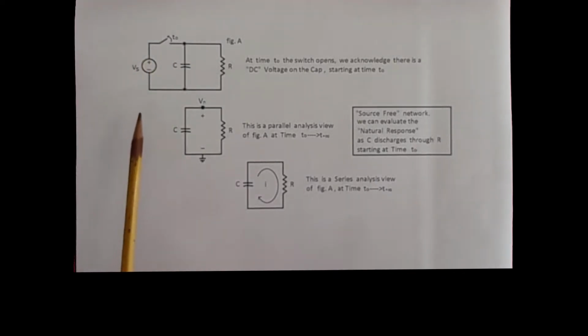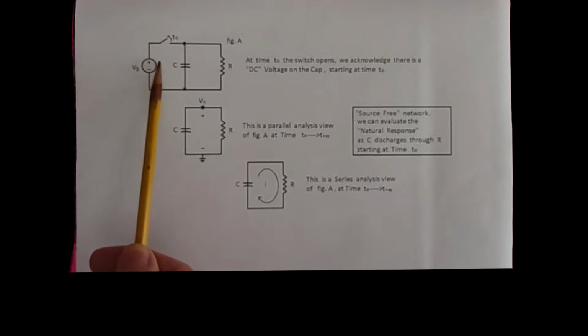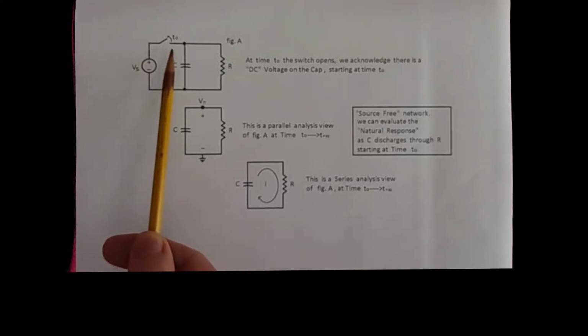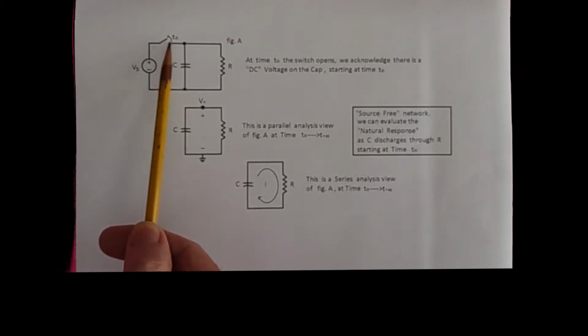Now the switch remains closed for sufficient time for the capacitor to charge to the voltage of the DC voltage Vs. Later, we open the switch. When we open the switch, we conveniently call this time T0. This is the start then of our positive time. At time T0, when the switch opens, the cap has a DC voltage of our source voltage, V sub S.